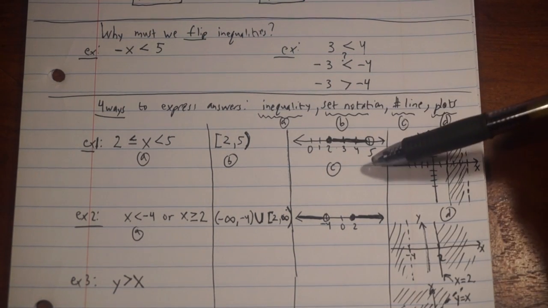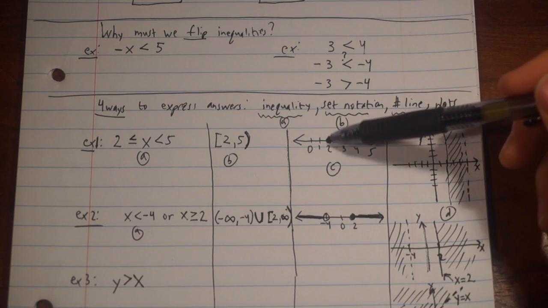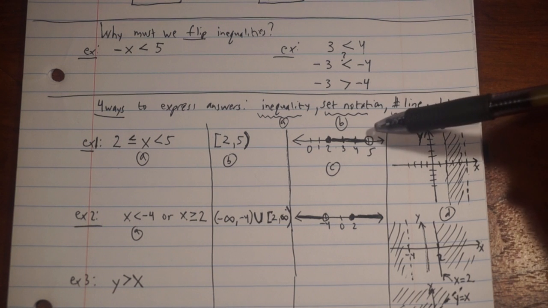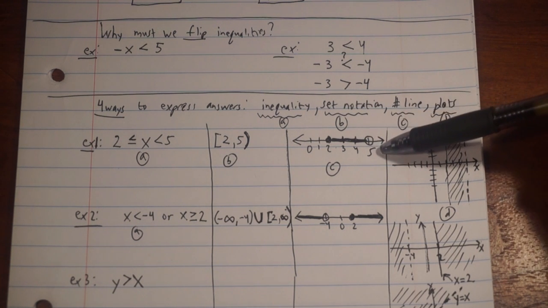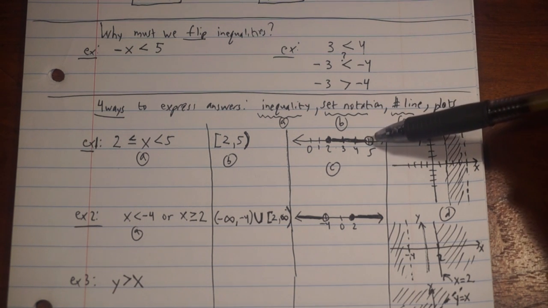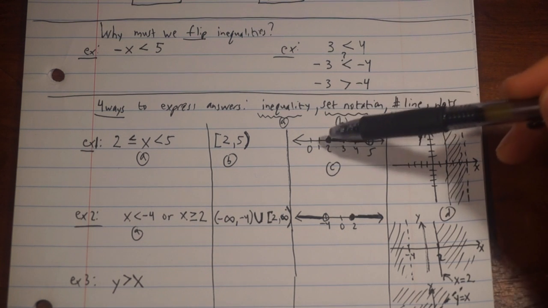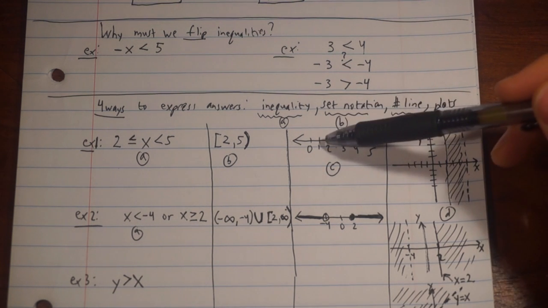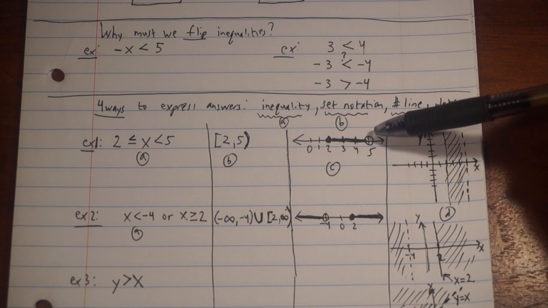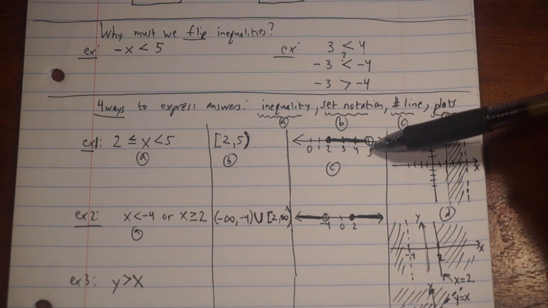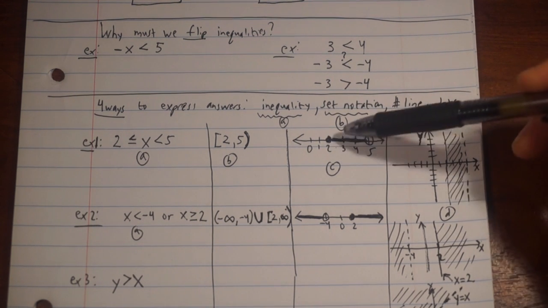Now, if you wanted this on a number line, you would simply shade the circle for 2. You shade the whole number line from 2 to 5, and you leave this as an open bubble for the 5 because we're not including the 5. So the way I remember it is shaded, just like on a multiple choice exam, means you're selecting it. An open bubble means you're not selecting it, so 5 is not included in this interval.